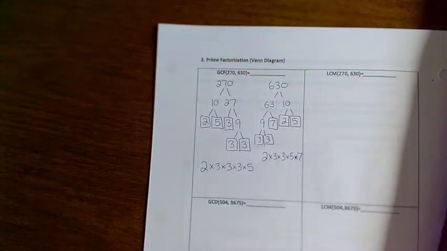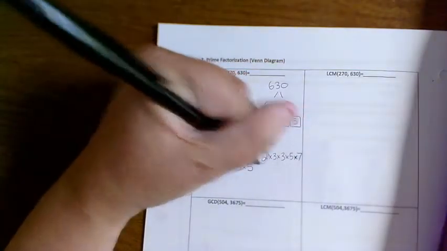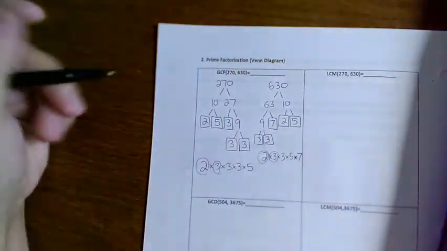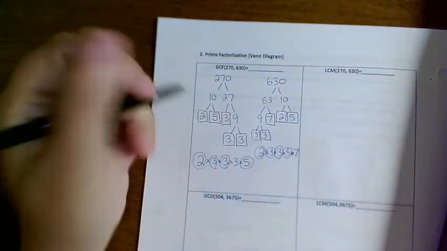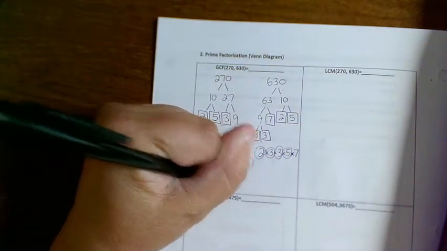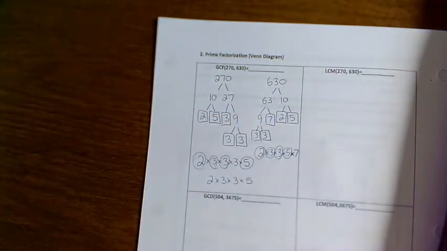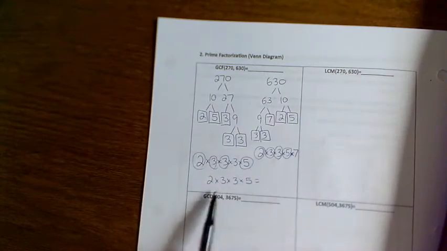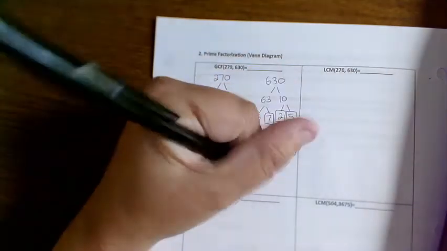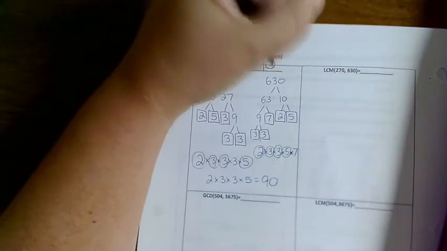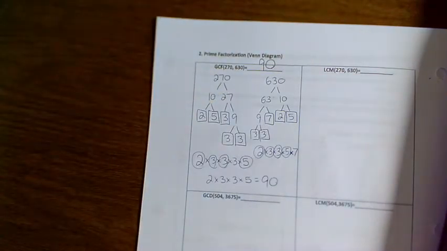Okay, so you may remember from school, greatest common factor would be all of the factors that they have in common. So what do they have in common? They both have a 2, they both have a 3, they both have a second 3, and they both have a 5. So one way to do this is to do 2 times 3 times 3 times 5, what they have in common. And let's see, what is that? 2 times 5 is 10, 3 times 3 is 9, so 10 times 9, this should be 90. So 90. Okay.